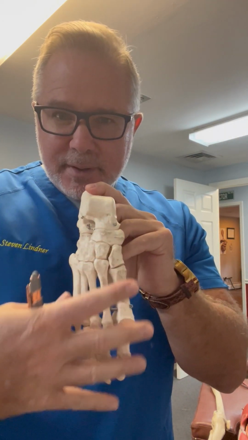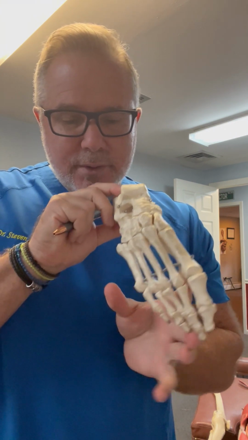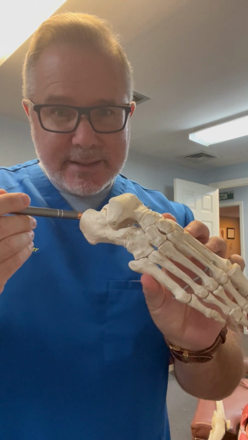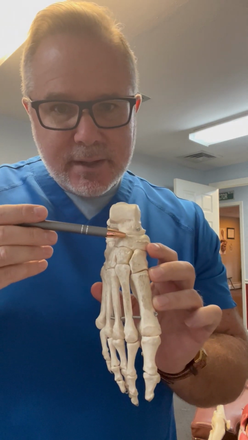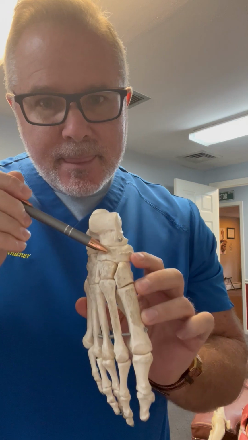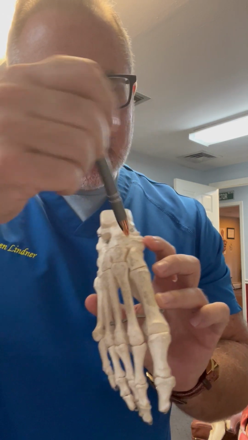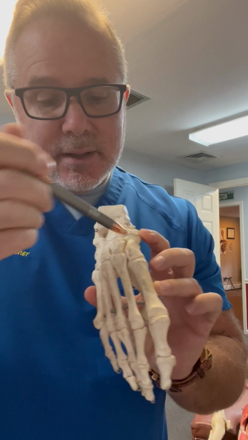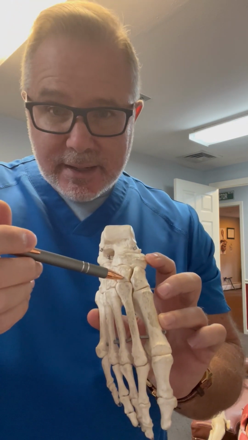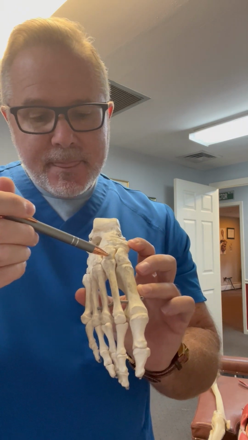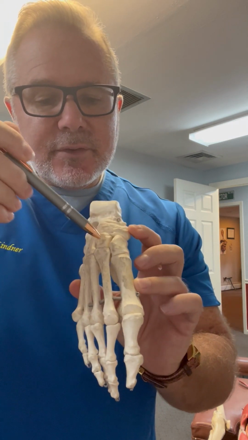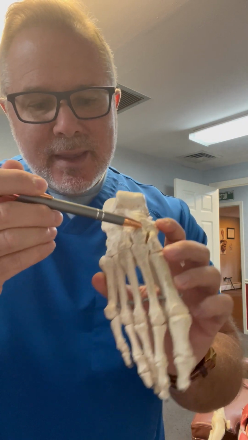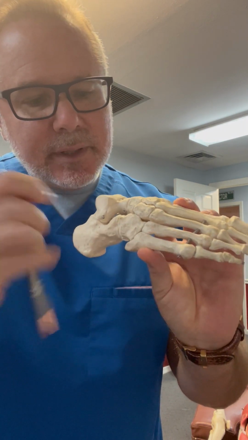So the foot is made up of 26 bones. If we were to look at them, we would see the talus, the calcaneus, you have your navicular, then you have your first, second, and third cuneiform, also known as the medial, the lateral, and the intermediate cuneiform. You could see the first, second, and third cuneiform articulate with that navicular. And then laterally, there's your cuboid.